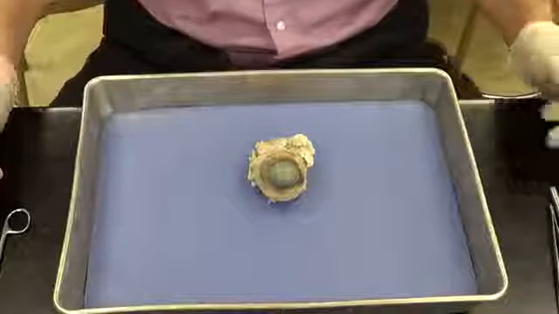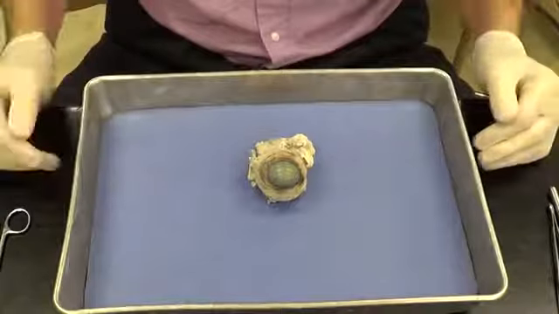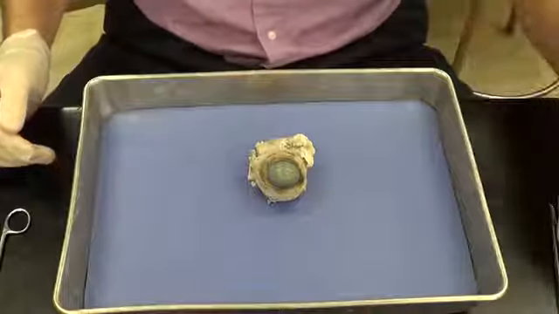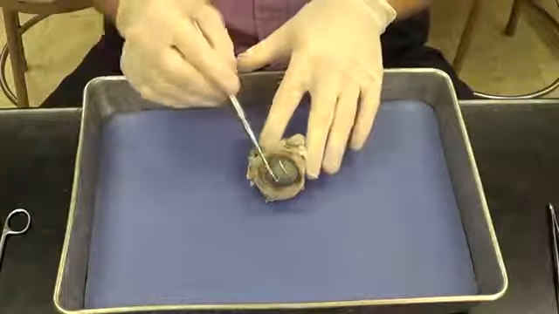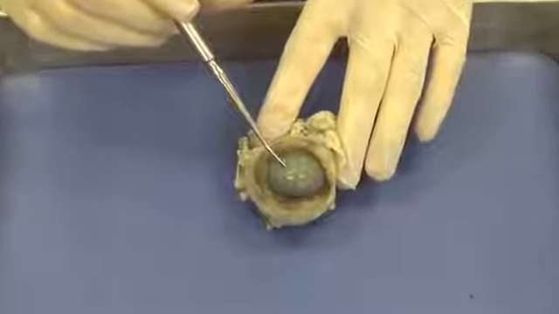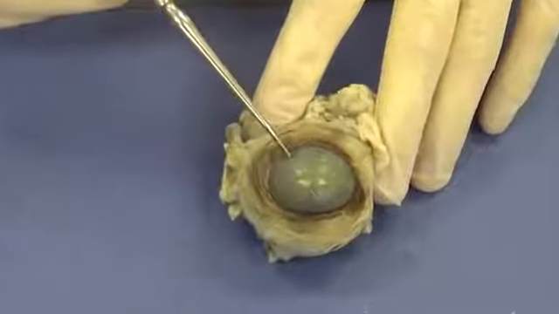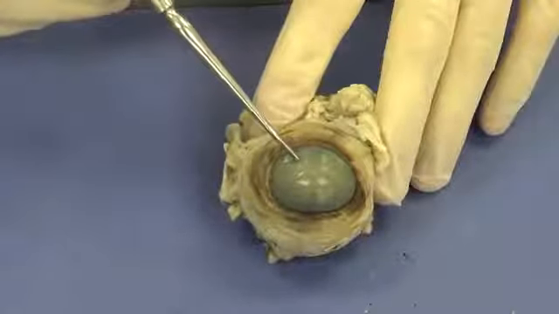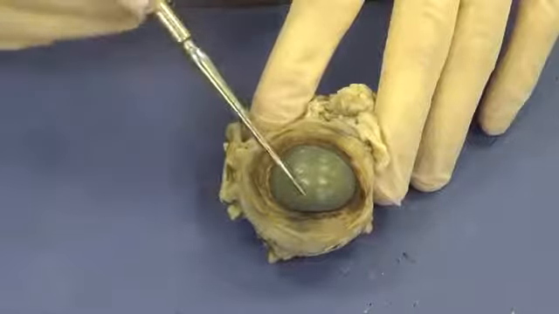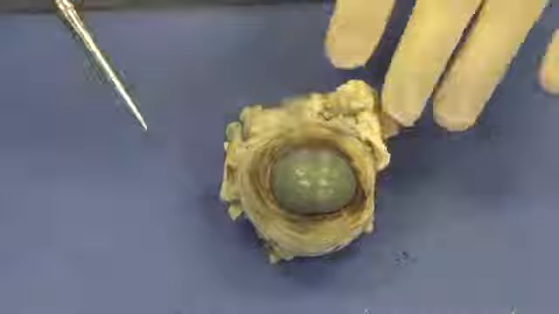Okay, today we're doing the cow eye dissection, and let's begin by looking at some of the external anatomy of the cow eye. We're going to start with the outermost structure right here, the most anterior structure, and this is the cornea. In an actual cow, this would be extremely clear like glass, but since this eye has been preserved, the preservative has denatured the proteins and caused it to turn cloudy.